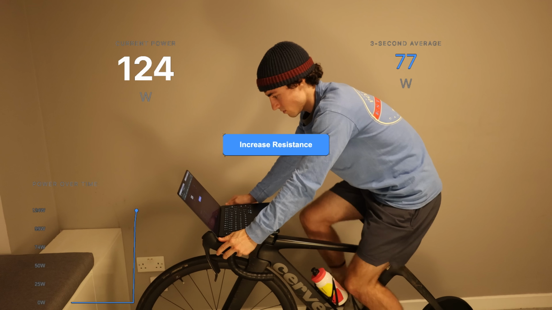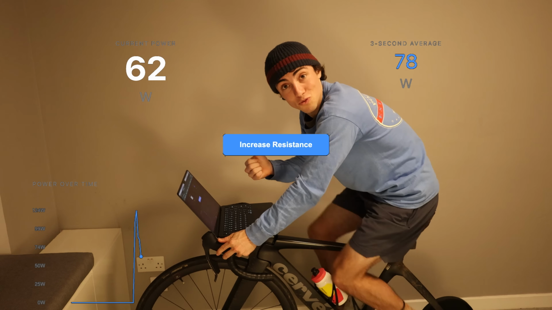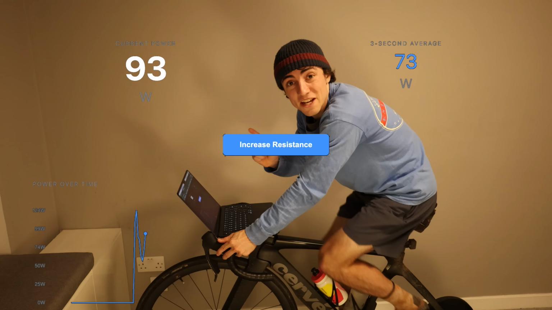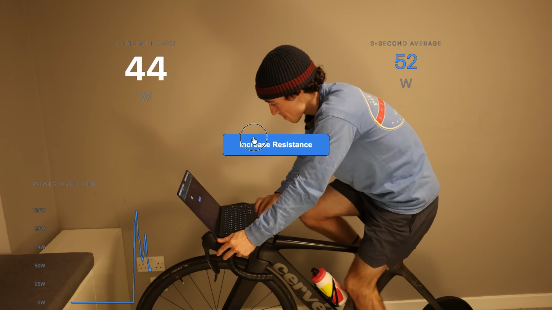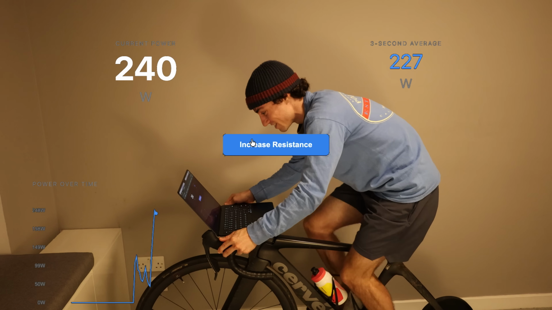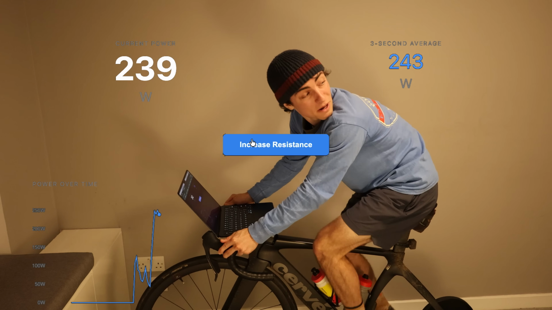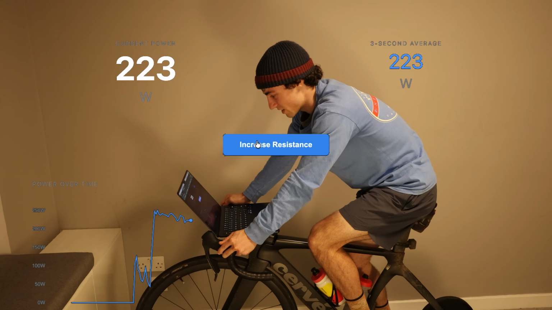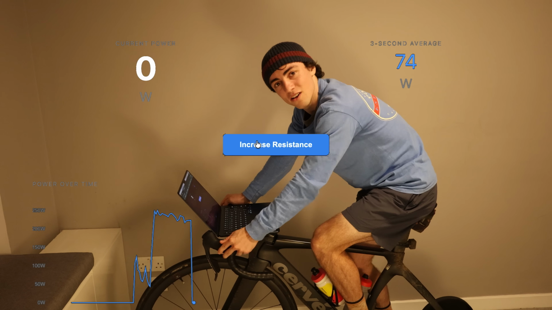All right, I've managed to get an increase resistance button into the code, and I also have it displaying our power output and mapping it so we can see the changes in power. Let's try this out. It's working. Let's try the increase resistance button now. Oh my God, that is way too much resistance. And I forgot to put a decrease resistance button. And if we stop, it should go back down to 0. There we go. It works.